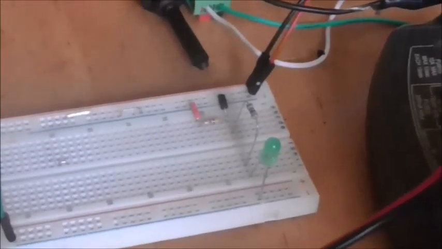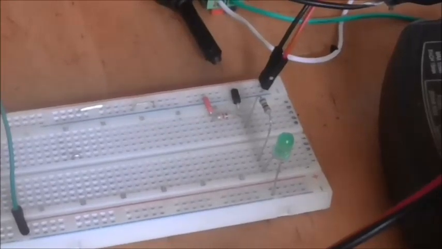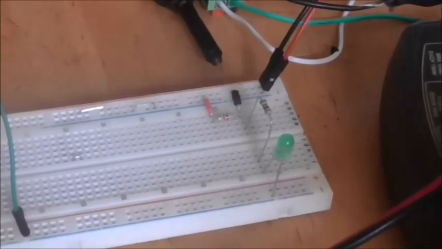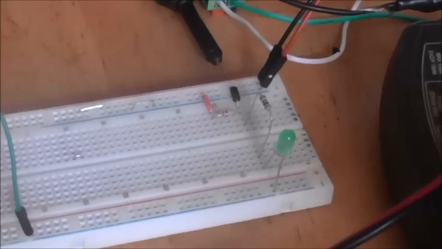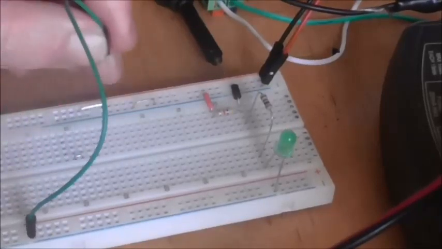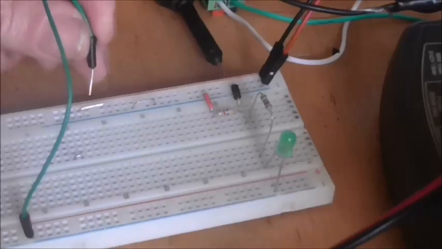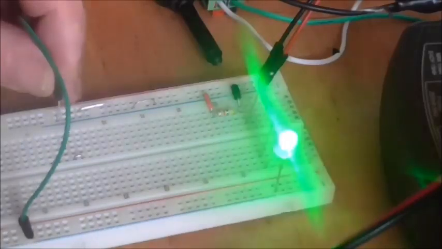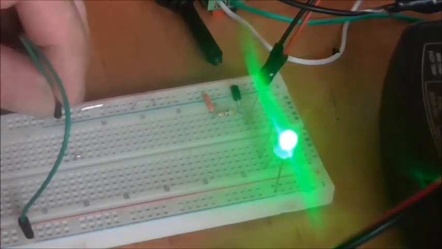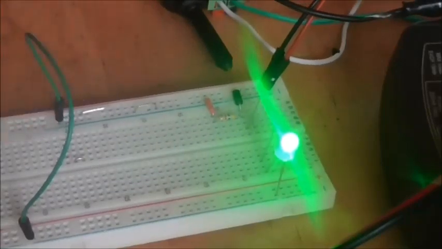So let's swing the camera back to the circuit as such as it is. And as said, let's see if this little rectifier has enough oomph to it to drive this LED. Apparently so.